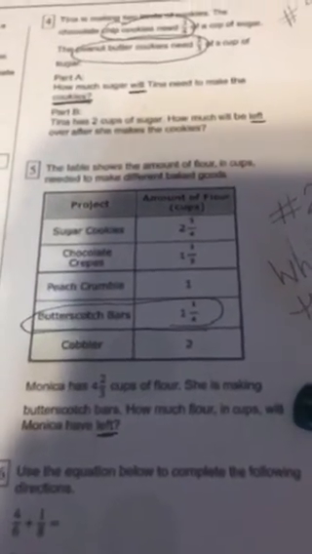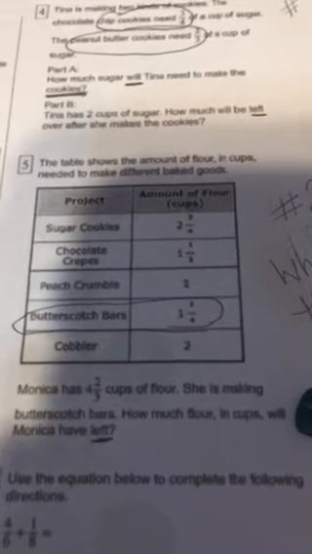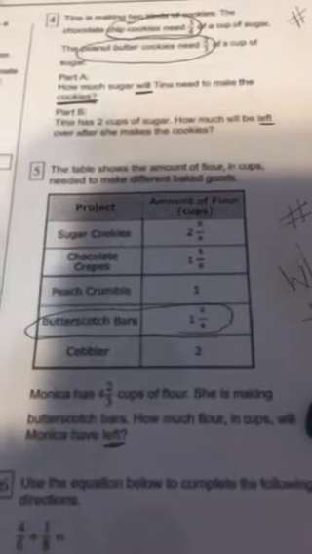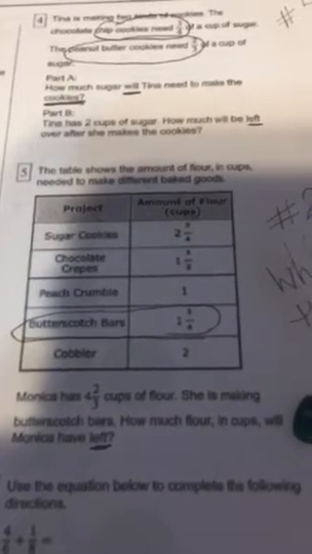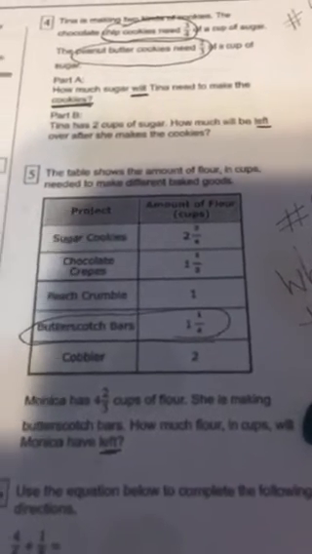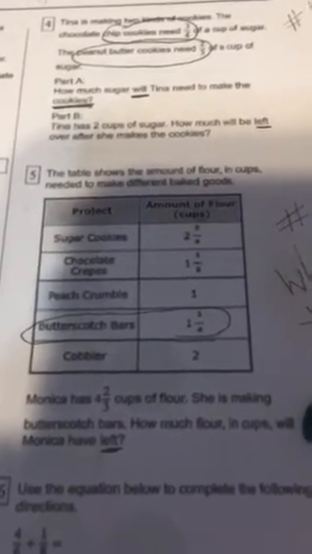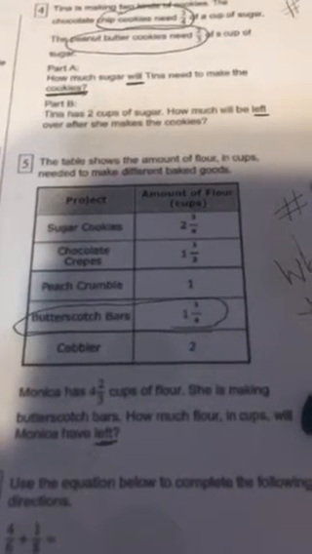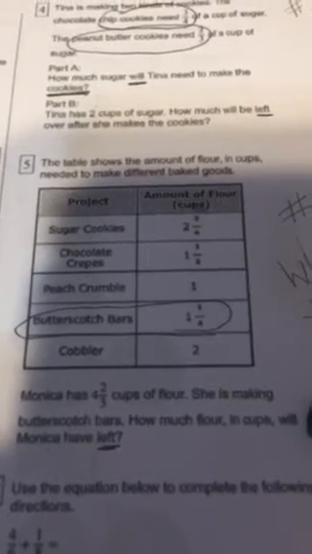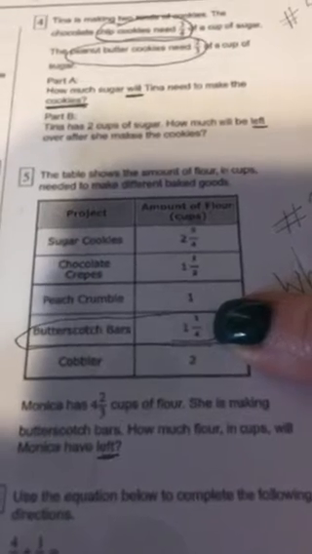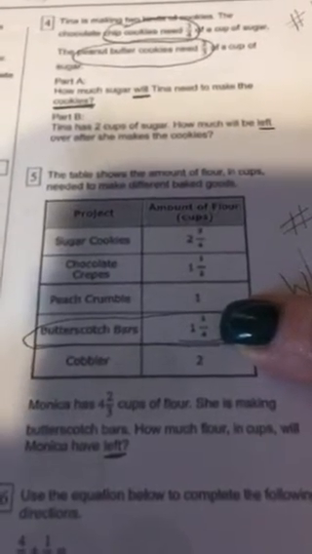If we look underneath the table, we can see Monica has 4 2/3 cups of flour. Stop, pause, think. What's happening in the story? Monica already has 4 2/3 cups of flour. I picture it sitting there in her bowl. Now let's keep reading. She is making butterscotch bars. She's not making sugar cookies. She's not making cobbler. What is she making, everybody? Yep, you got it, butterscotch bars. So I'm going to go find butterscotch bars right now. I'm going to ignore the rest of the table for now.